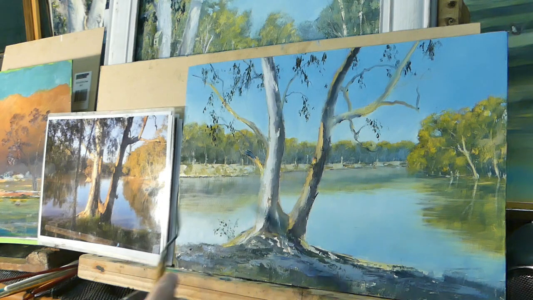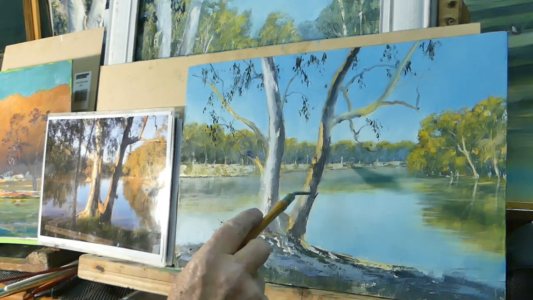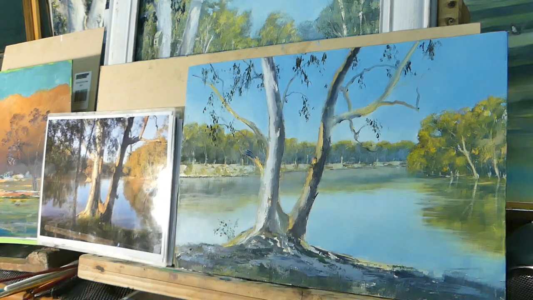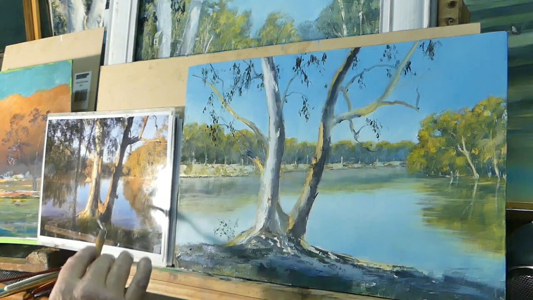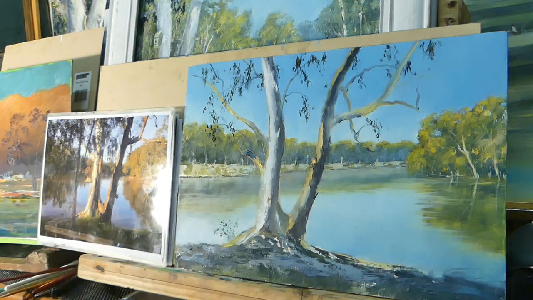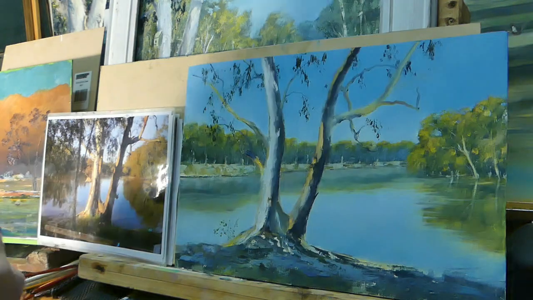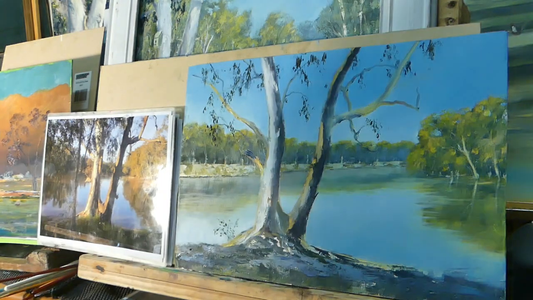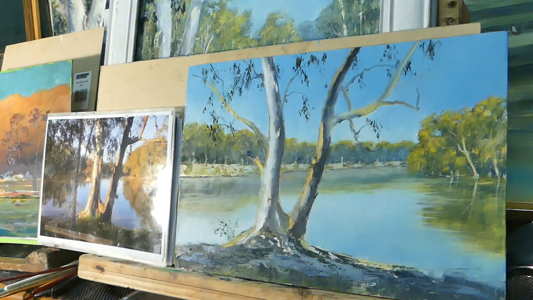But I'm just looking at the value there, that value there, and that value there, and I need to get that dark value to pull that forward to give it a feeling of that painting. So that's what I'm going to do, and I don't know how to set all these colours out at the moment, but I'll tell you what I use.